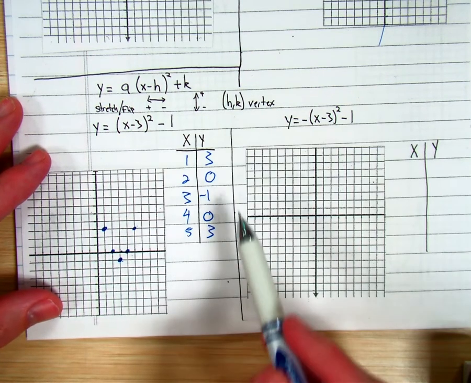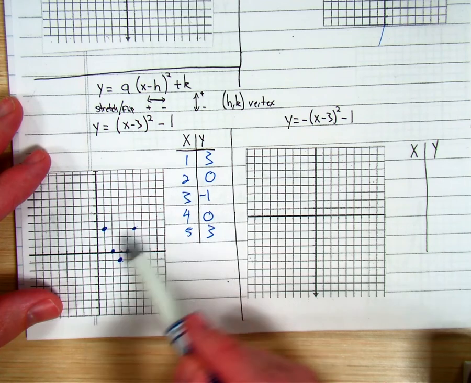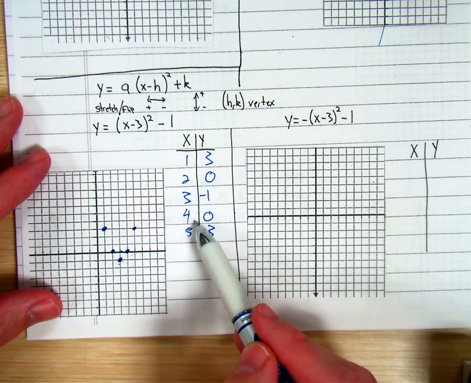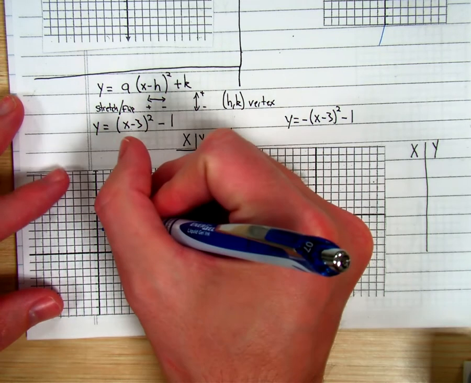Let's see if that worked. 1, comma 3. 1, 3. 2, 0. Boom. 3, negative 1, that was our vertex. 4, 0. And 5, 3. Yep, they're all there.